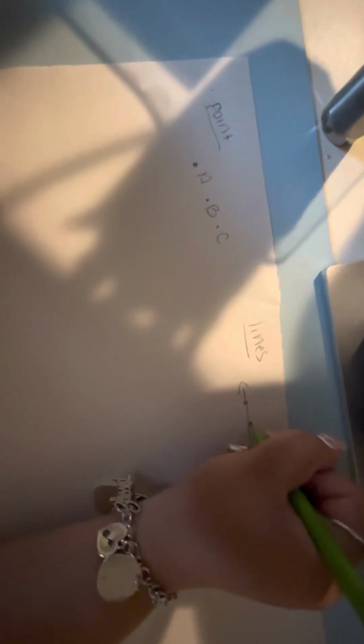Next, we have lines. So a line is a line with two arrows. This is important for some math classes like geometry. So a line contains points. So we have point A, point B, and point C. So a line with two arrows means that it is infinite in both ways.